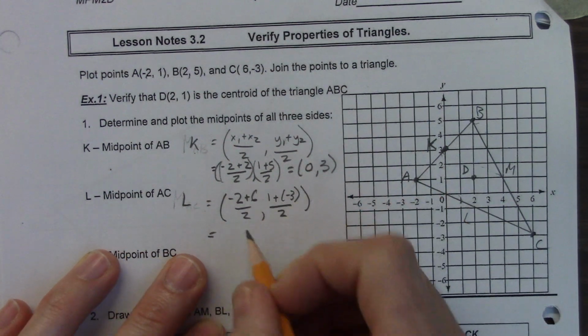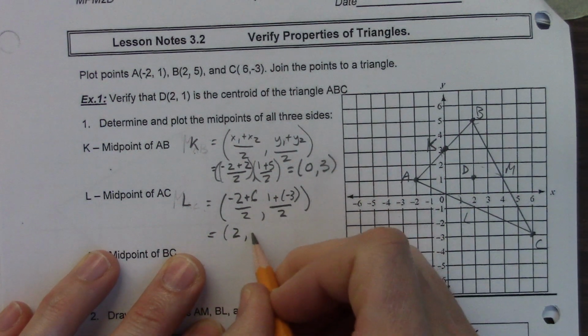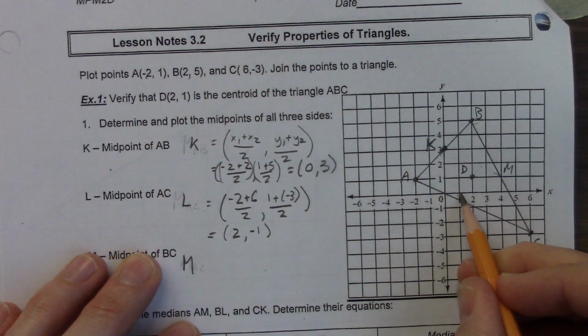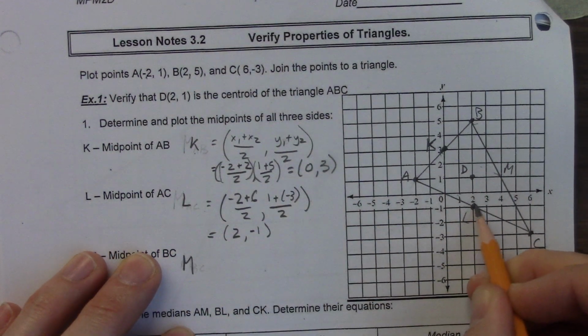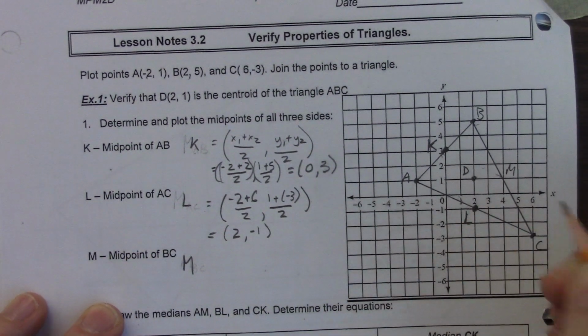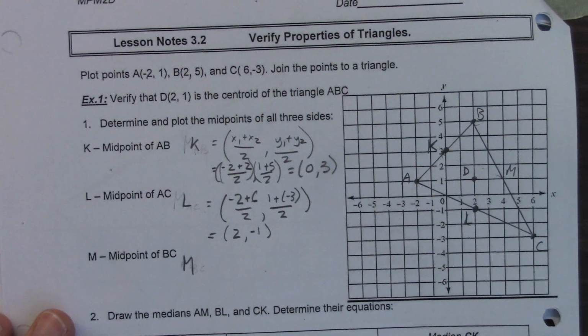So we get 4 divided by 2 is 2, and then negative 2 divided by 2 is negative 1. So let's see if that looks right. 2, negative 1. That looks right, and that is L. Any questions so far? Everyone's with me?